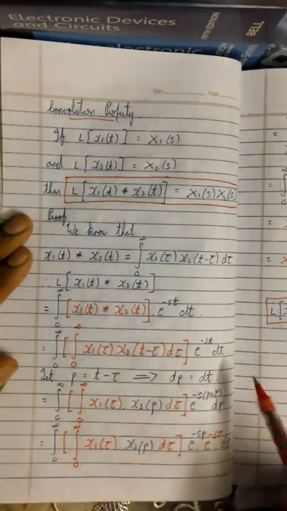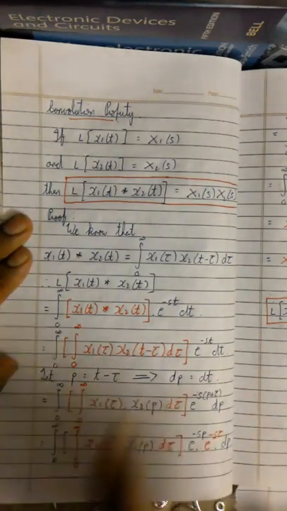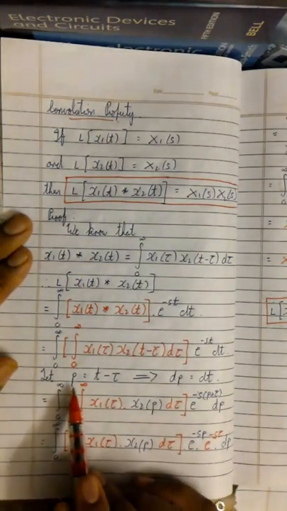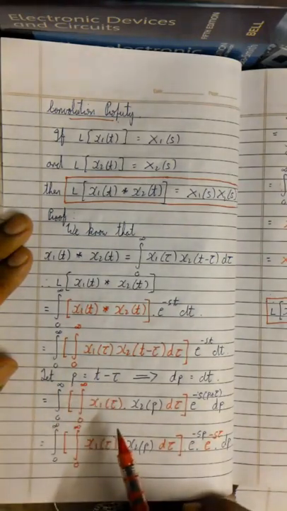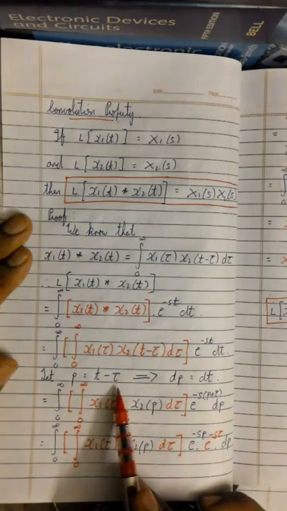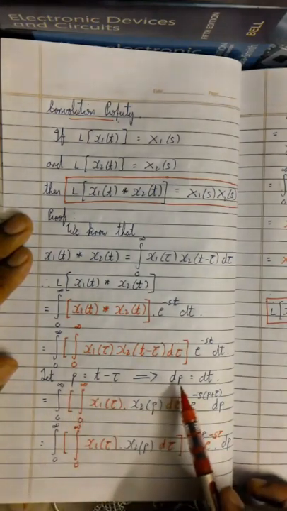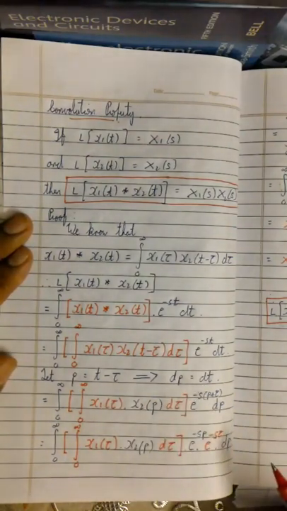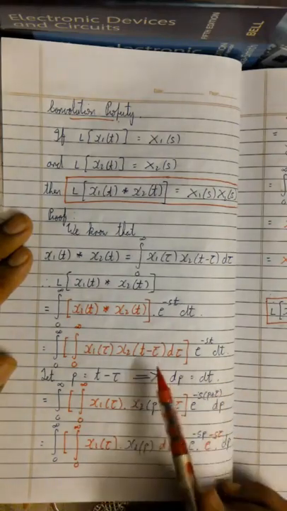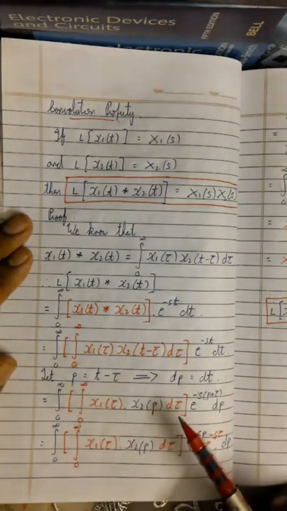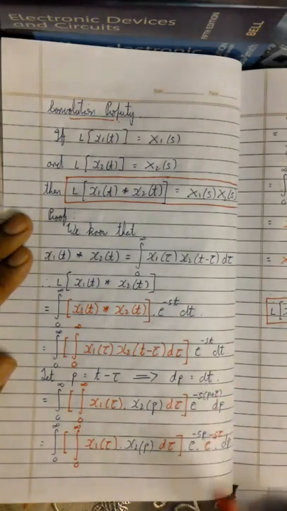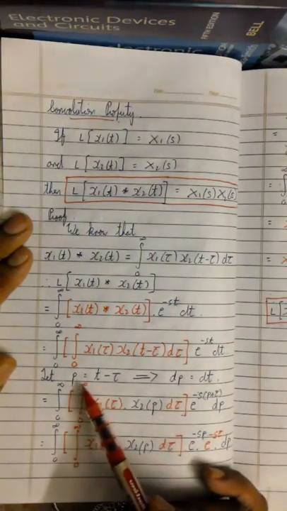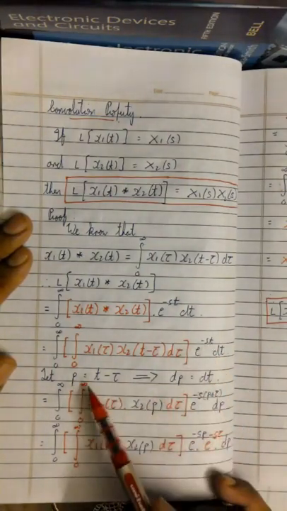Okay, so now I'm going to express t minus tau as another variable. Let p be equal to t minus tau. Then if I differentiate it, dp becomes equal to dt because tau is a constant. So dp is equal to dt. So I'm going to replace t minus tau with p, replace dt with dp, and replace t with p plus tau.